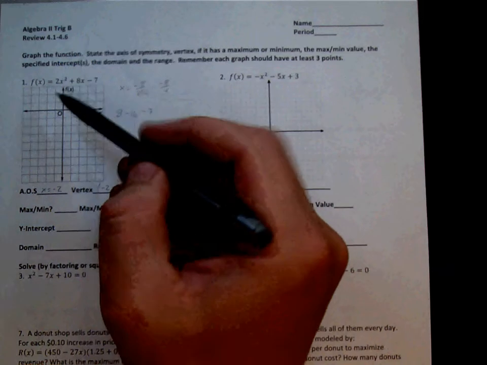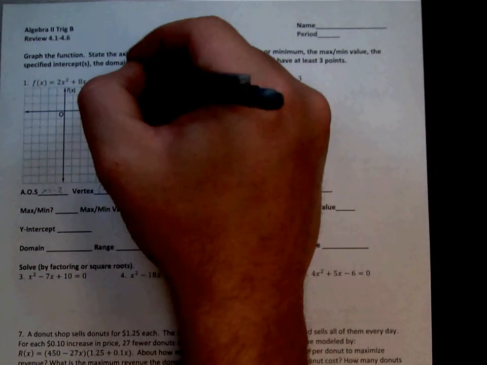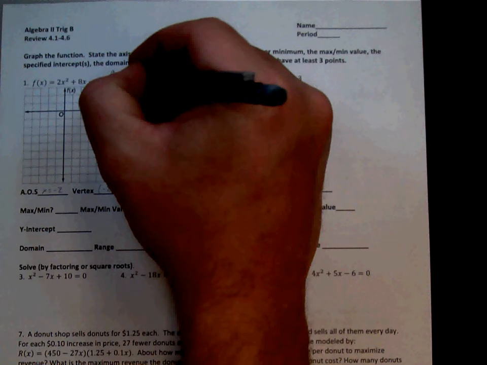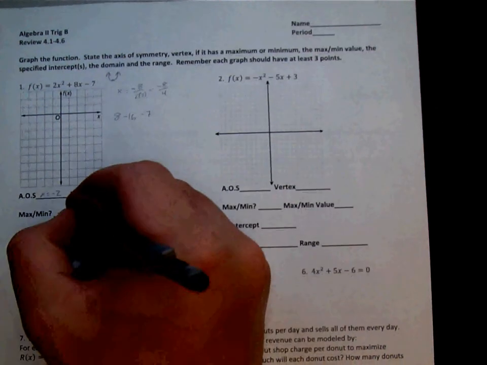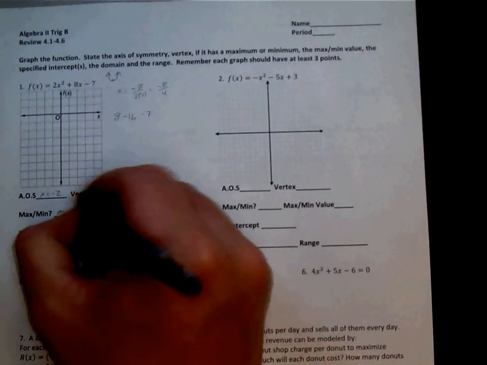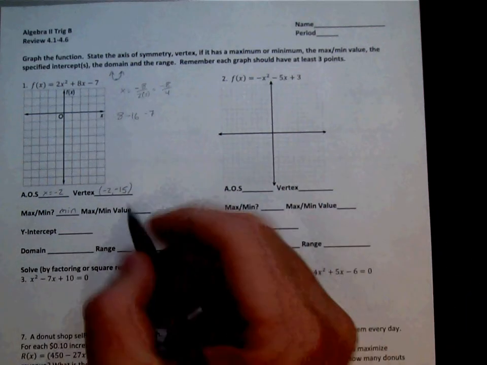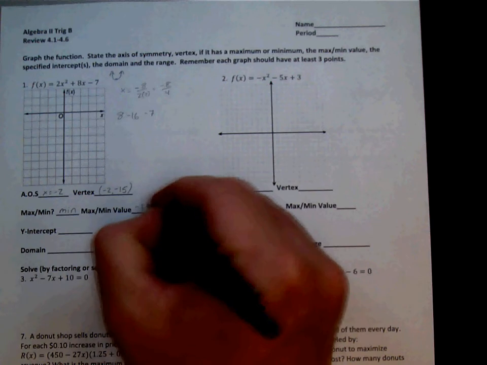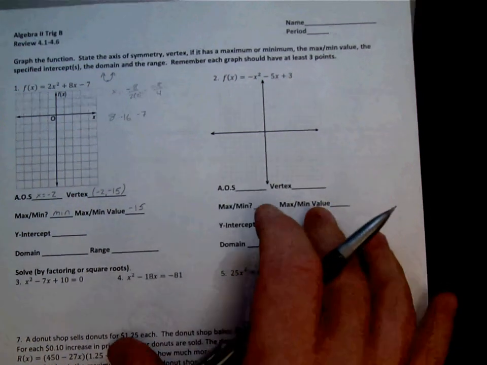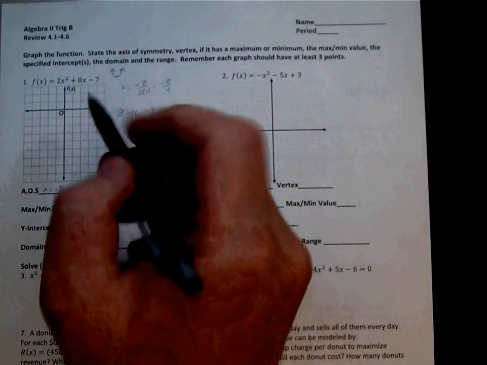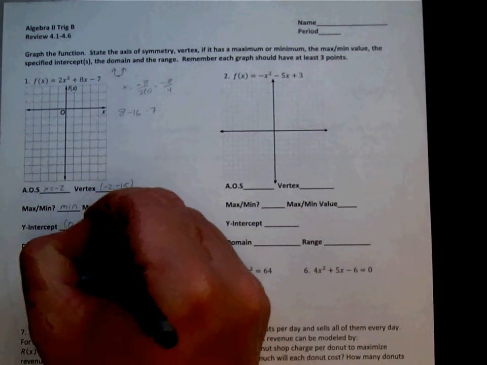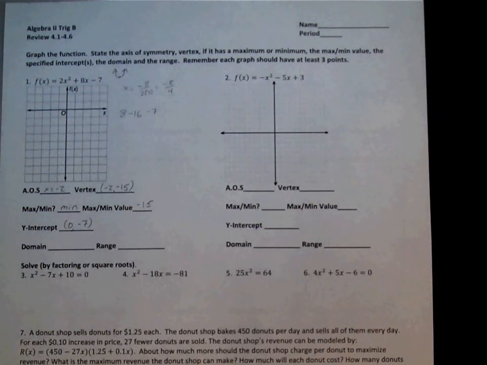As far as a max or min, we see the a value is positive. That tells me this parabola will be opening up. So the vertex will be down at the bottom, which is a minimum. So we would answer min. And then for the value, it's whatever the y value was at the vertex. We just plugged in negative 2 to get negative 15. Negative 15 is the value. The y-intercept, that's your c value, which is negative 7. So 0, negative 7, or simply negative 7 would suffice.